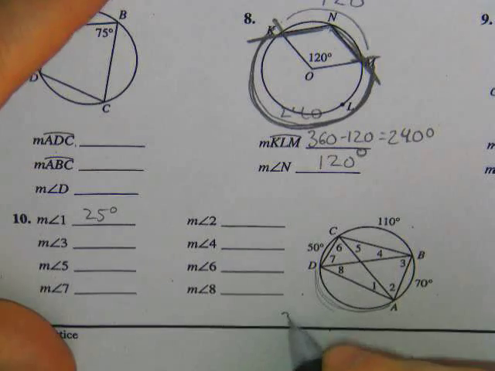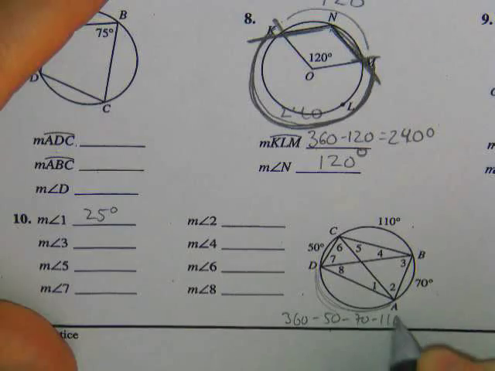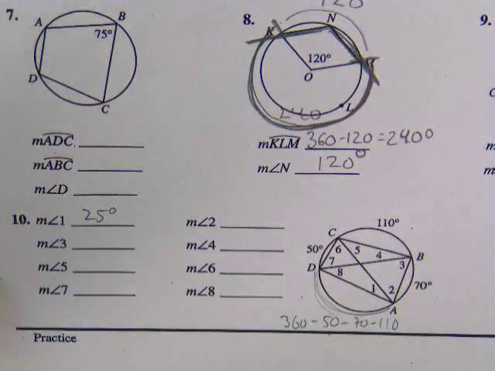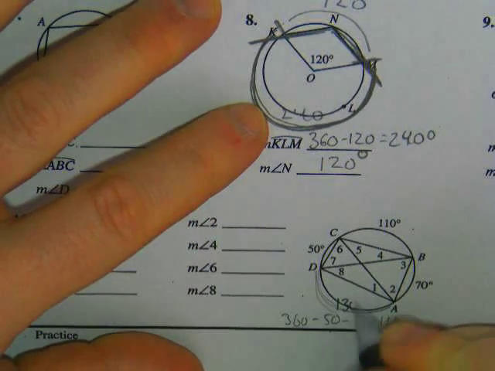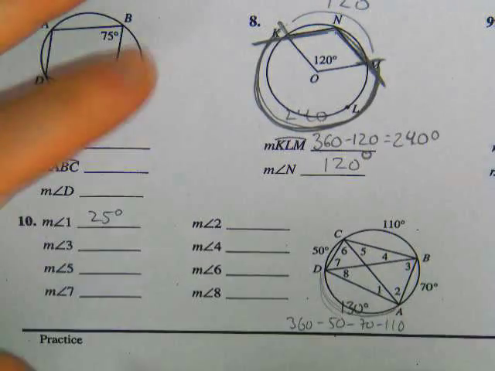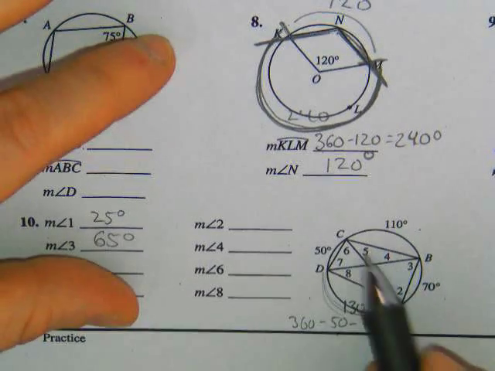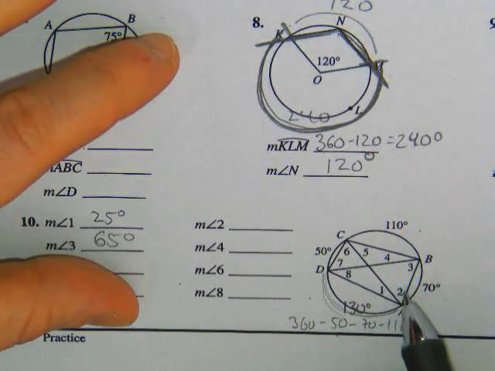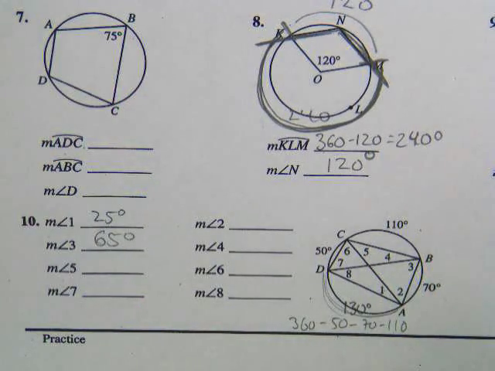So 360 minus 50 minus 70 minus 110 is 180 minus 50, or 130. So this arc is 130. And then angle 3 would be half of that, so 3 would be 65. Angle 5 right here matches right there with 70, and it'll be half because it's inscribed, so that would be 35.